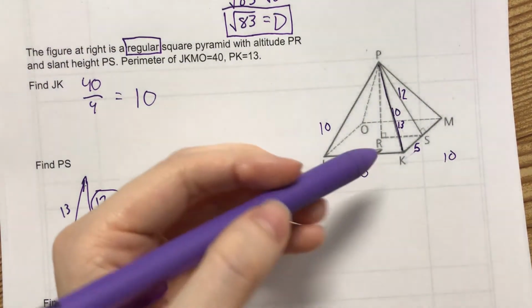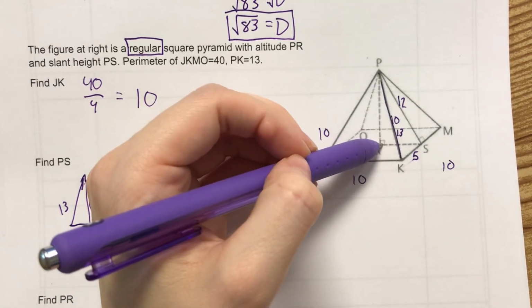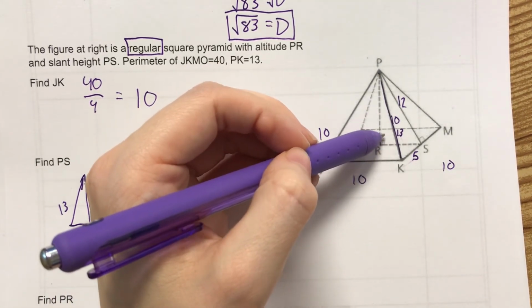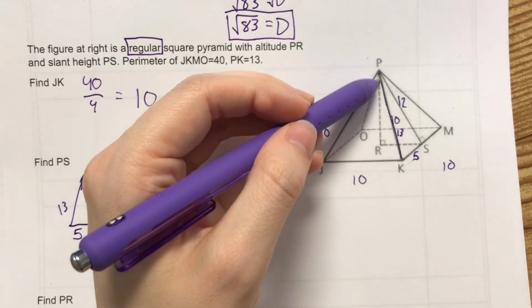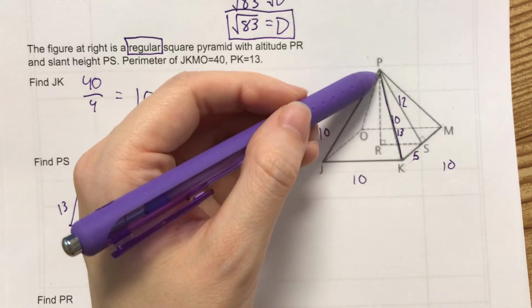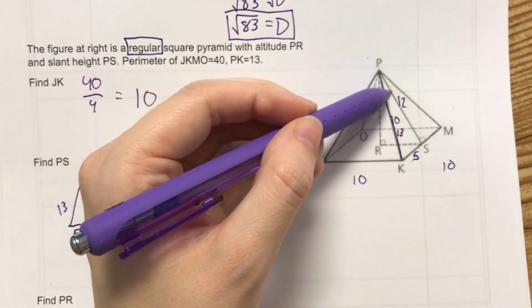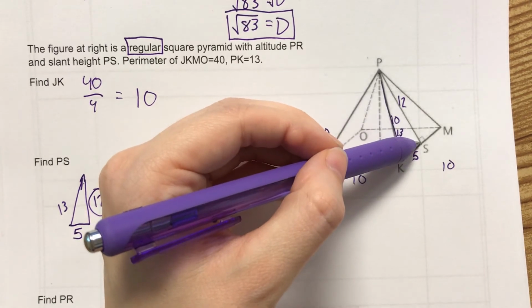PR is the altitude of this shape. So in order to find the altitude, I'm going to think, okay, I need to have the right triangle that incorporates this piece. And I see that the right triangle that incorporates this piece comes across right here. And I know that the hypotenuse of this right triangle is 12.